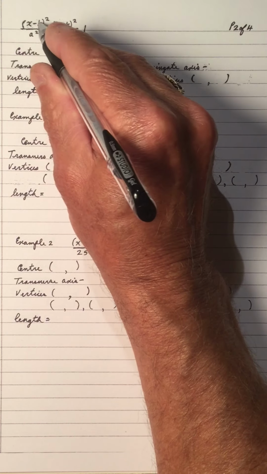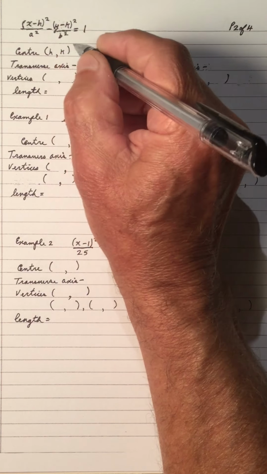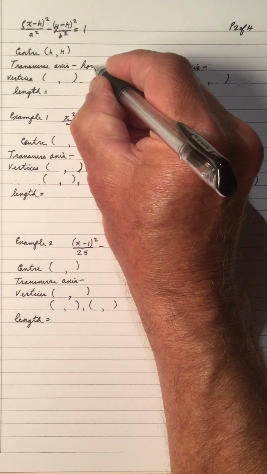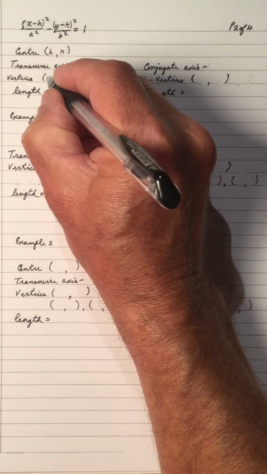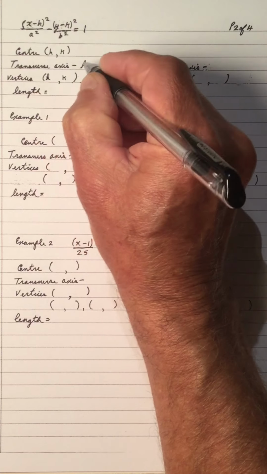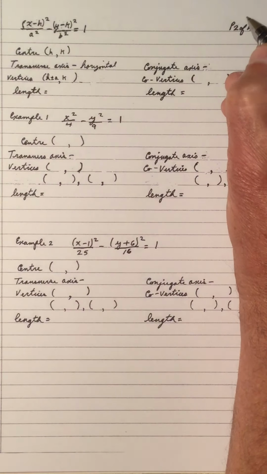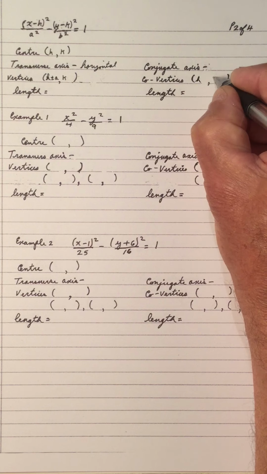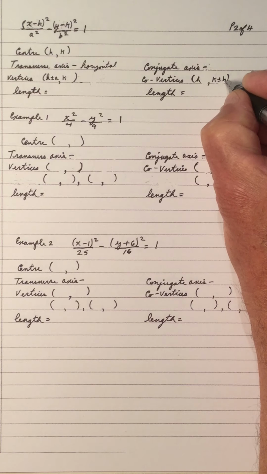the negative h. Whatever this value is here, this one is always opposite. And whatever this value is here, this one is opposite. The transverse axis, because the x is positive, is horizontal. And the vertices are h and k, but because it's horizontal, it's plus or minus the a values. And that means that the co-vertices are, we have an h and a k, so we add the plus or minus b to the k value.